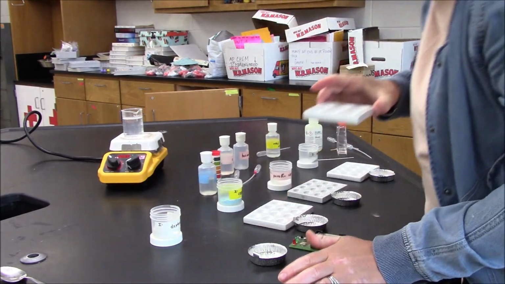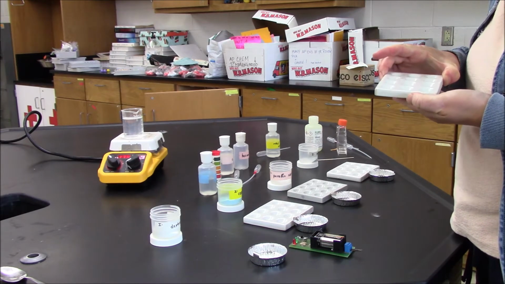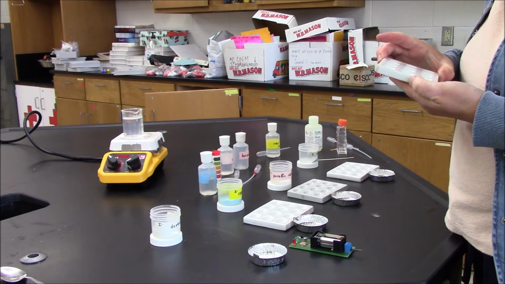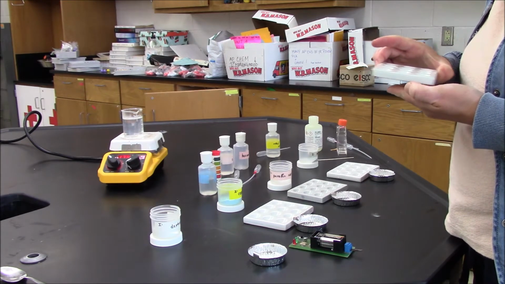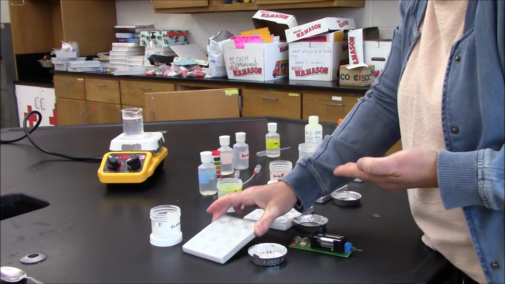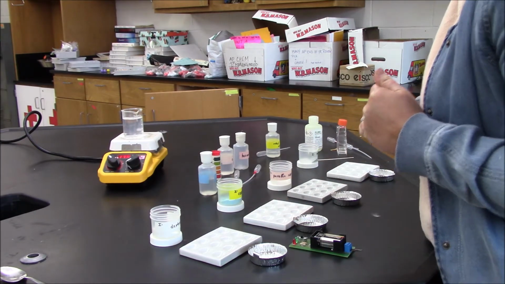And look at this. I still see some crystals, but not as many. I'm going to go ahead and say that this is slightly soluble in ethyl alcohol.